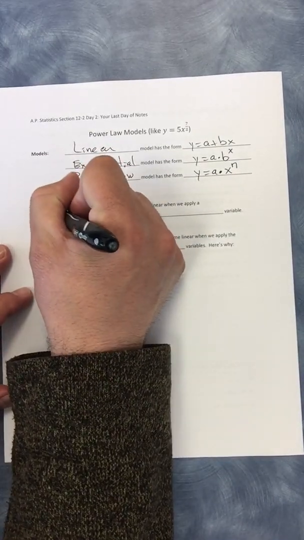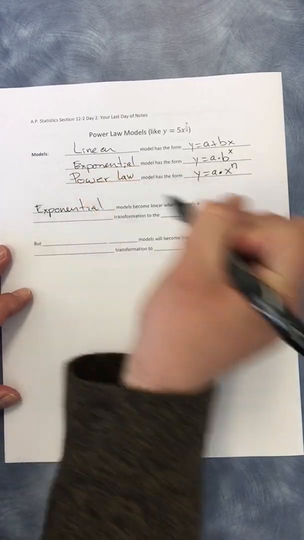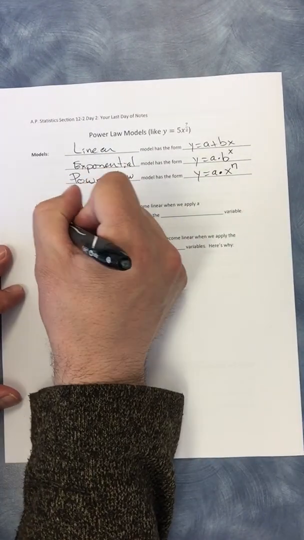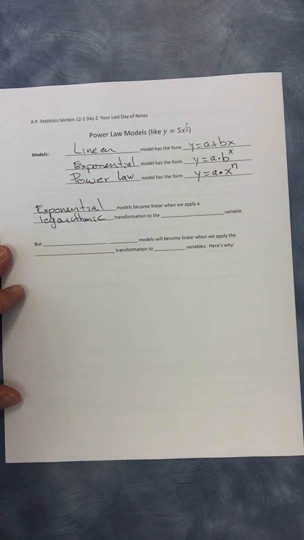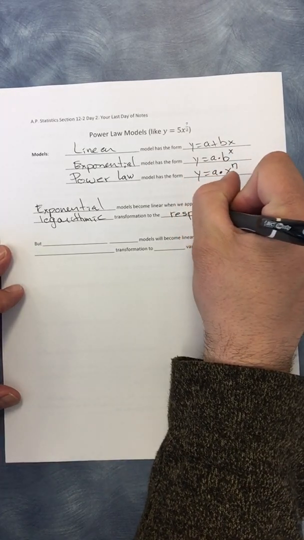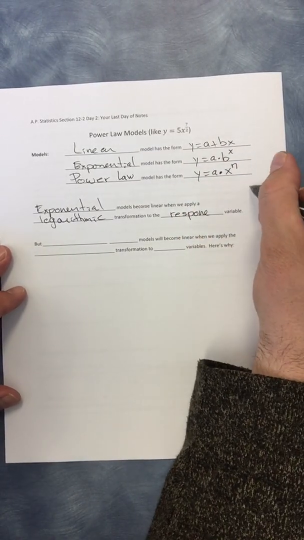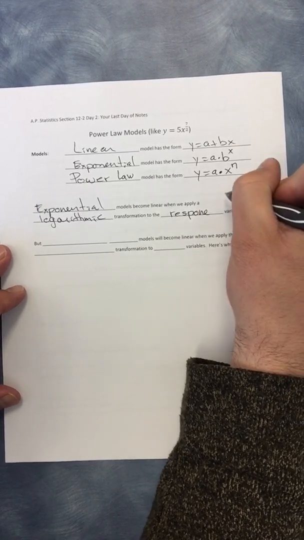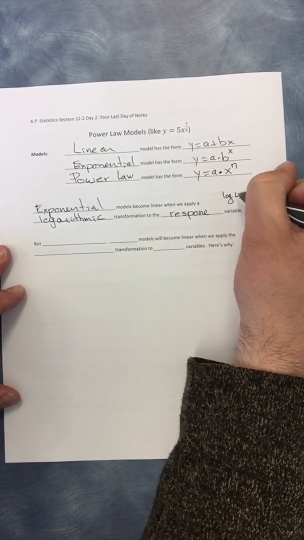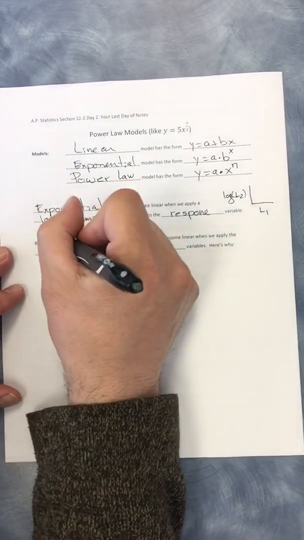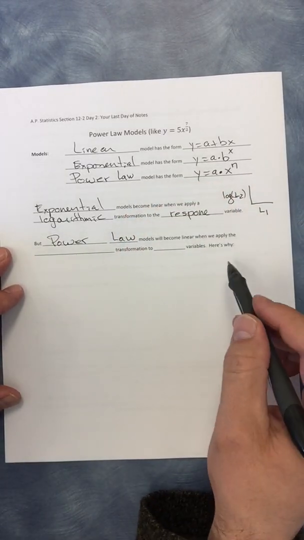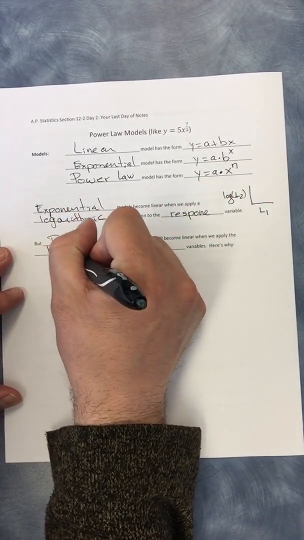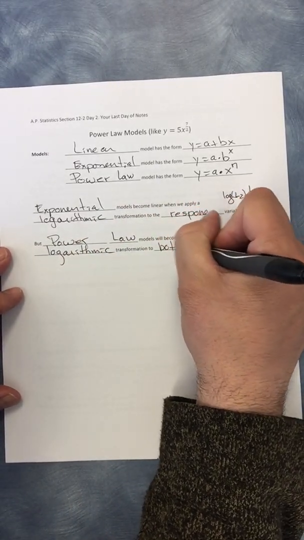Now, exponential models, as we saw yesterday, become linear when we apply a logarithmic transformation to the response variable. Right? So that basically, to get our linear model, we would see L1, and then we would see the log of L2. But power law models have a different story. They become linear when we apply the logarithmic transformation to both variables.